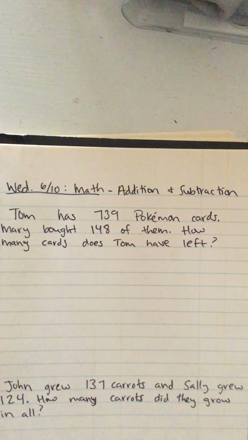Okay, friends, so today's math, we're doing addition and subtraction word problems. And the key to solving any word problem is that you're reading it very carefully and circling numbers, underlining the question, and boxing out clue words to really determine what you need to do.